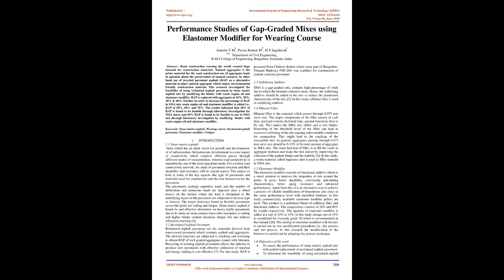The results indicated that 30% RAP is found to be feasible through laboratory investigation for SMA mixes, and 60% RAP is found to be feasible to use in SMA mix through laboratory investigation by modifying the binder with waste engine oil and Elastomer Modifier. Keywords: stone matrix asphalt, wearing course, reclaimed asphalt pavement, Elastomer Modifier, fatigue.